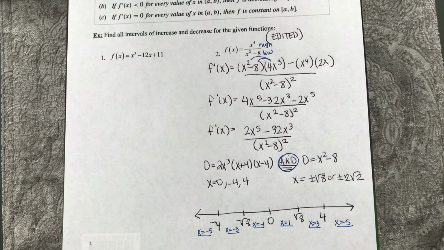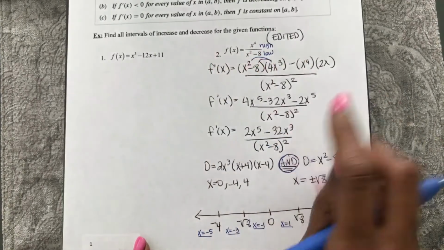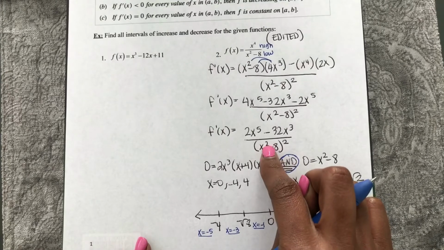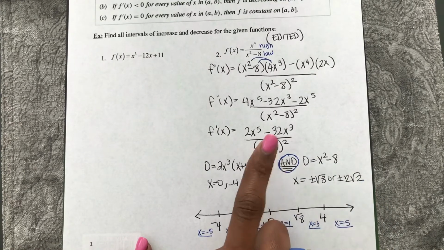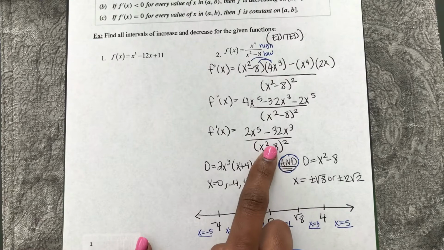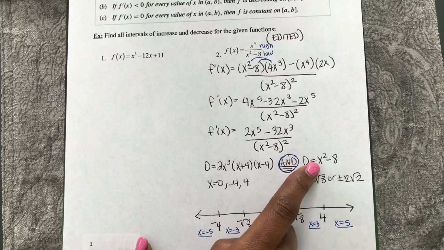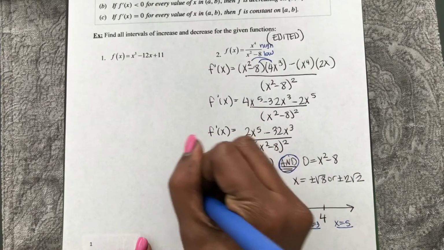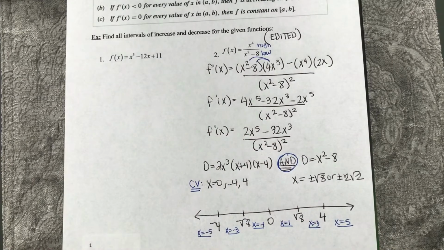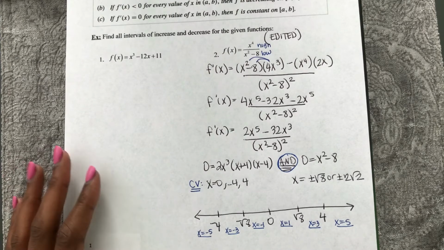So in order to find my critical values, I need to find not only where my numerator is equal to 0, but also where my denominator is equal to 0, because this function is not continuous on my denominator. So for non-continuous functions, we also have to set the denominator equal to 0 for our critical values. So here are my critical values of interest for my derivative, where they are either equal to 0 or undefined at that value.